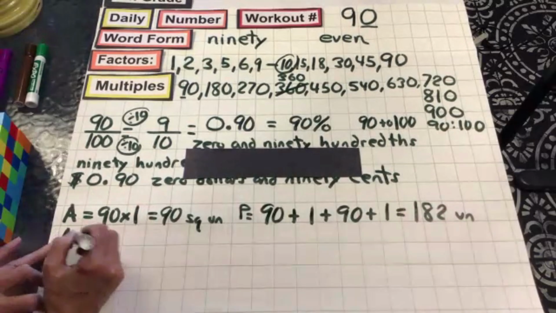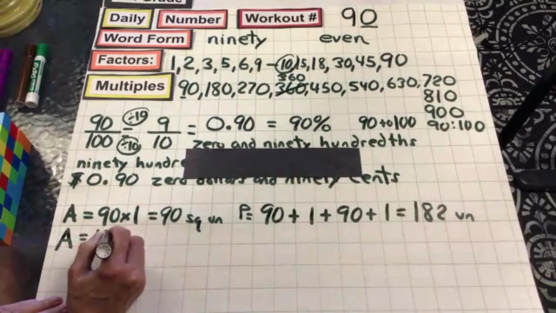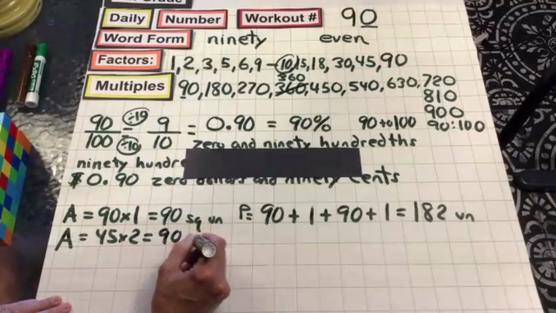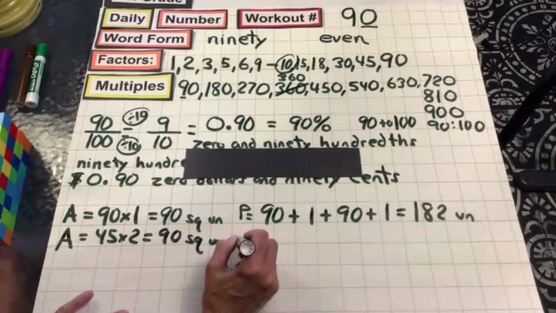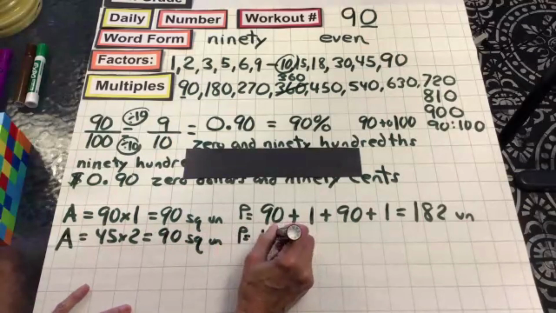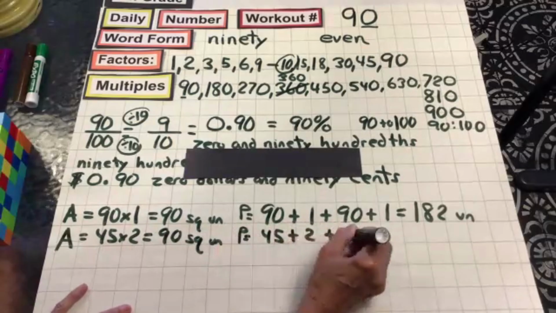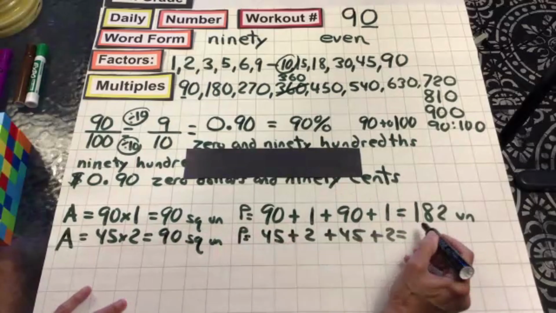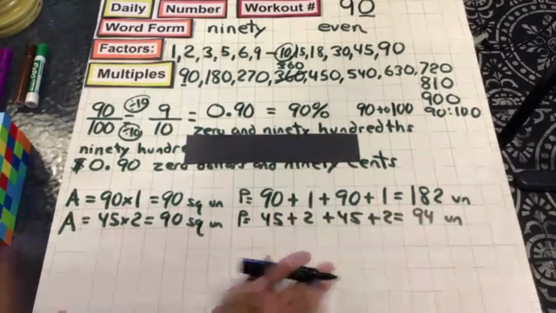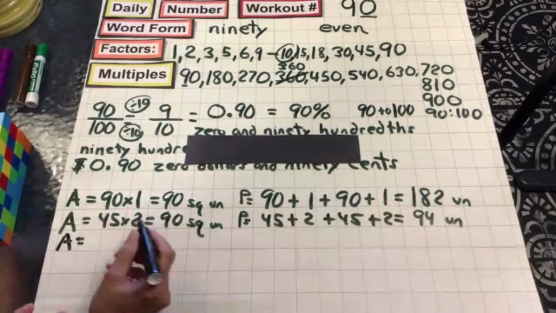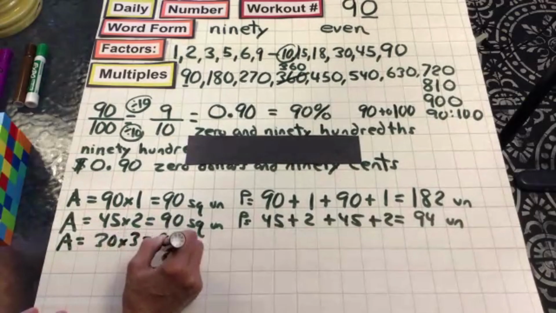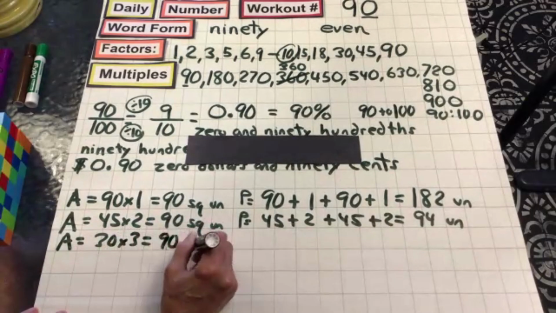All right, our other way was 45 by 2, still 90 squares, and that would be 45 plus 2 plus 45 plus 2 as we walk around the perimeter, and that would be 94. Our next would be a 30 by 3. Again, still 90 squares.